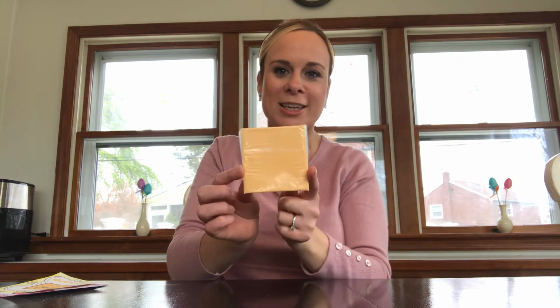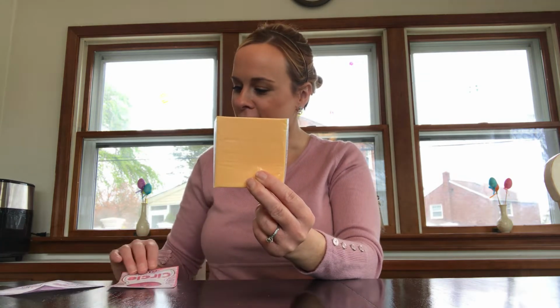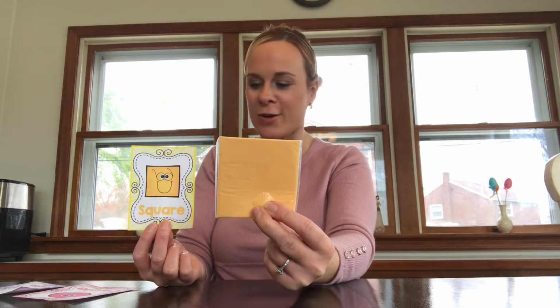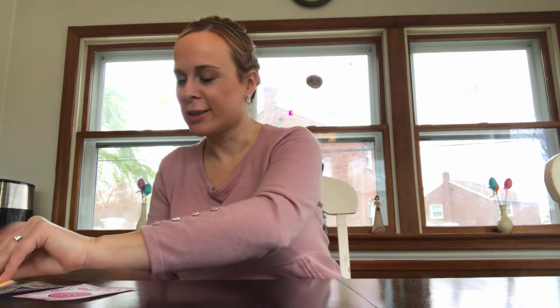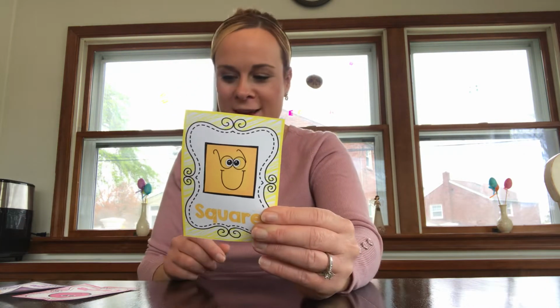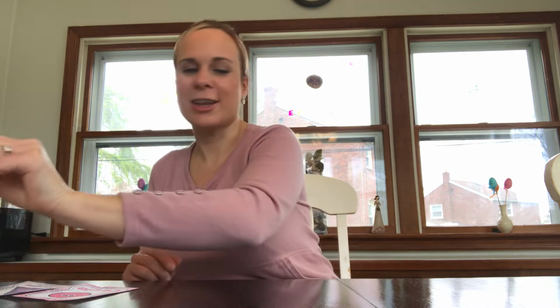This is a piece of cheese. I had it in my fridge. What do you guys think? Who is this? Is this Ricky Rectangle, Sammy the Circle? Is it Tommy the Triangle? Which one is it? It's the square. There you go. The square, boys and girls. This piece of cheese is the same as this shape. It's a square. It has 4 equal sides and it has 4 vertices. Okay. Sammy the Square. What's his name, right? Sammy.